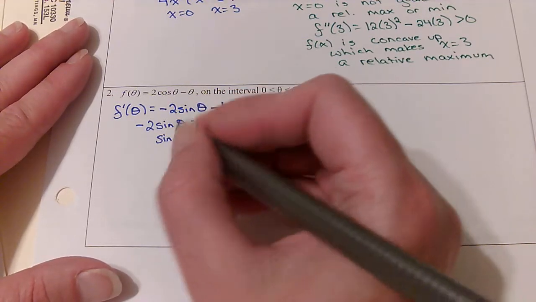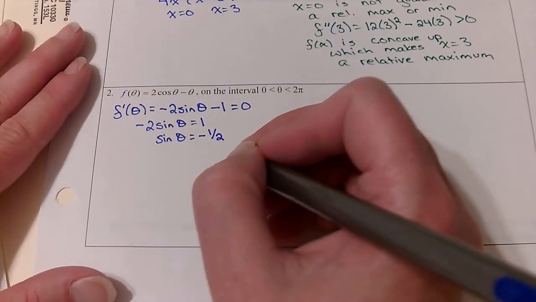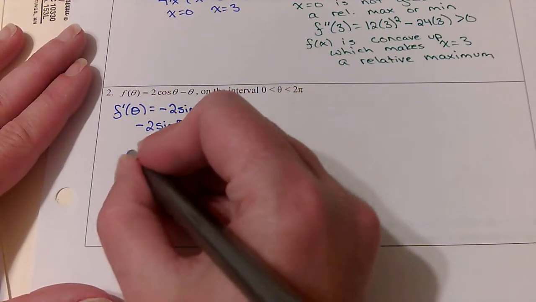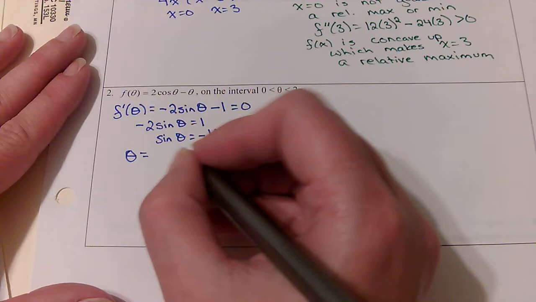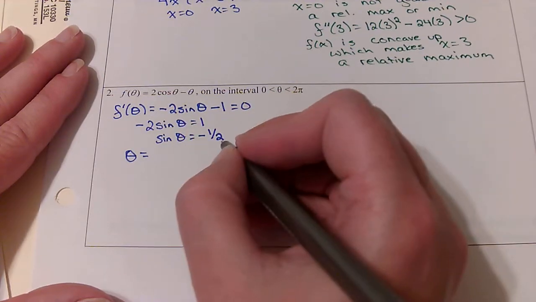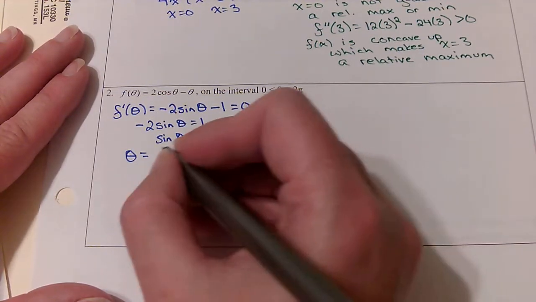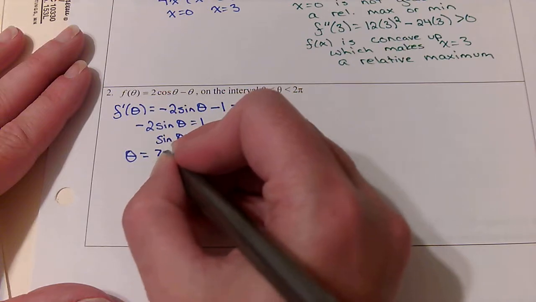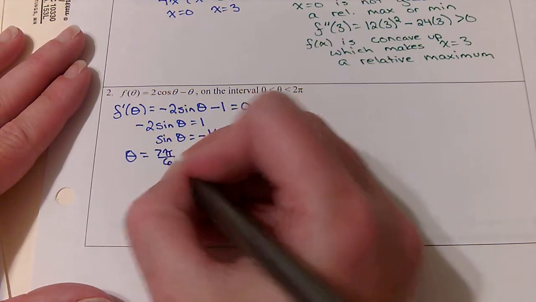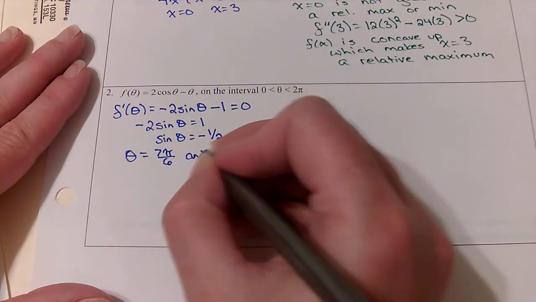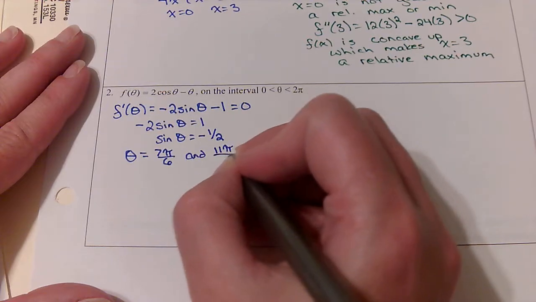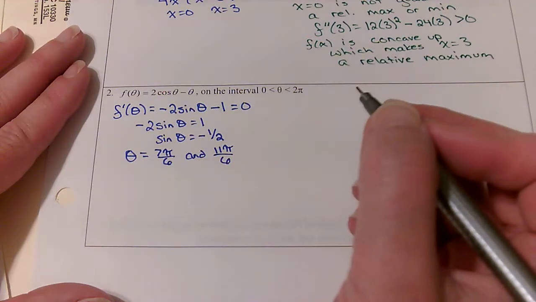And negative 1/2 is going to be in the bottom quadrant. That's going to happen when theta is, so 1/2 would be at pi over 6, so that makes it at 7 pi over 6 and 11 pi over 6.